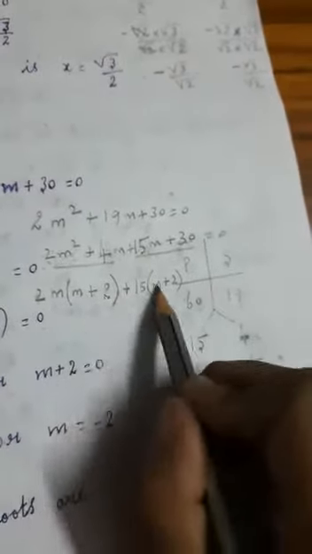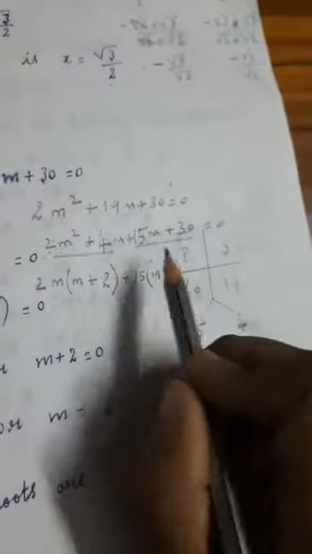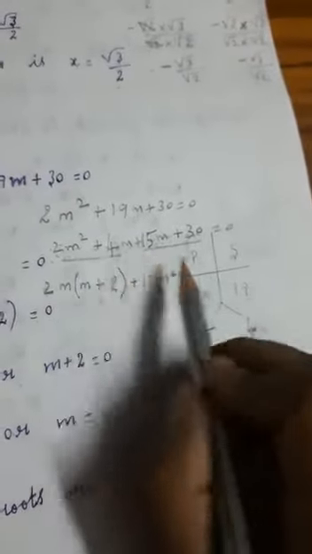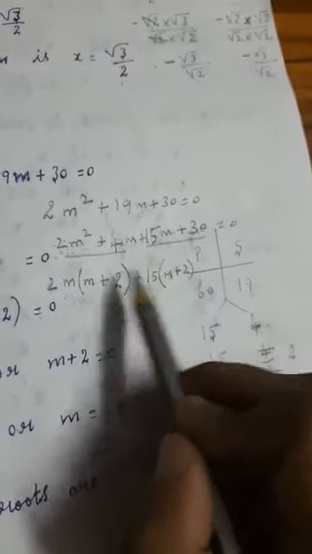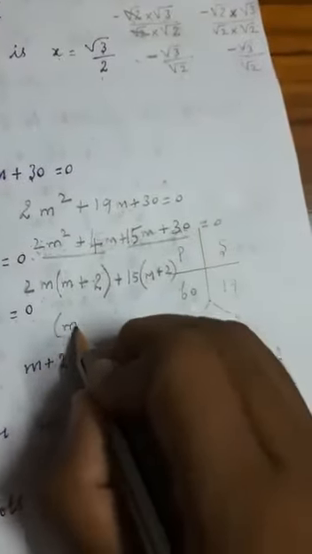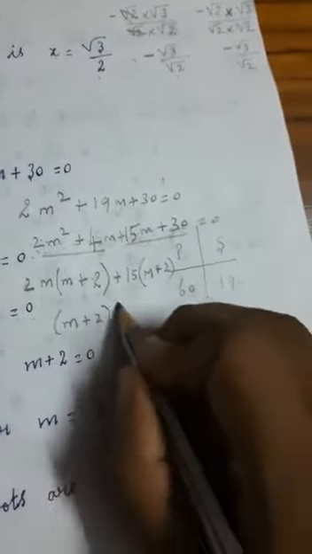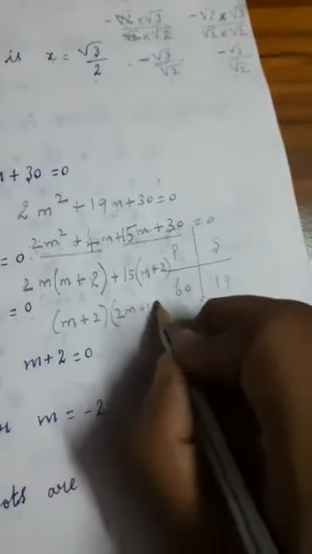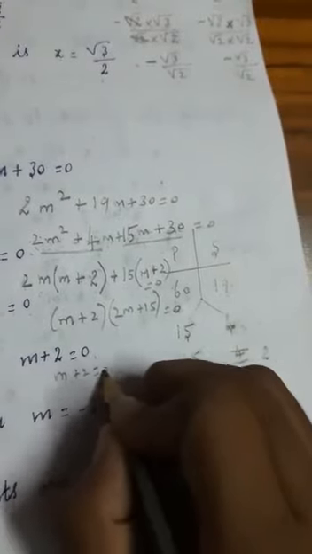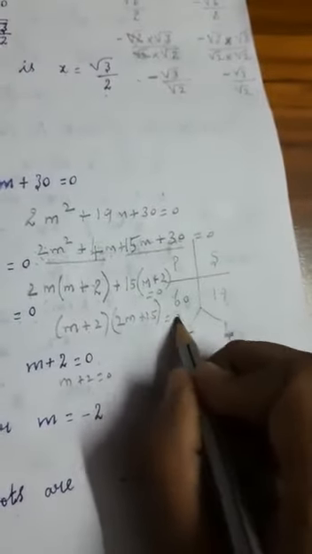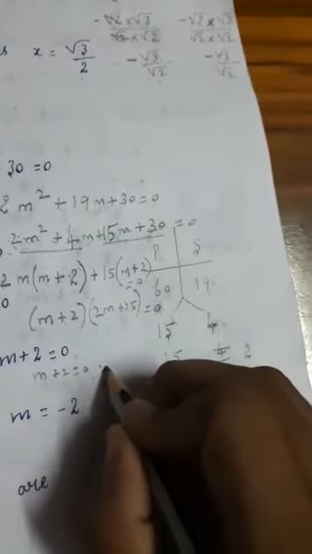Now we'll see this and the same only we will get. If you do not get these two things the same, you have made some mistake. Now see here, m + 2 is the same, so one time you have to write m + 2. The outside part we write as 2m + 15 = 0. So this part is equal to 0 and this part, m + 2, is equal to 0. Next 2m + 15 = 0. If you find the m values, you will get the same factors only.